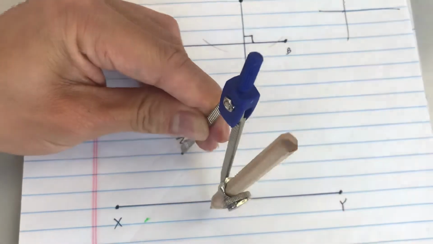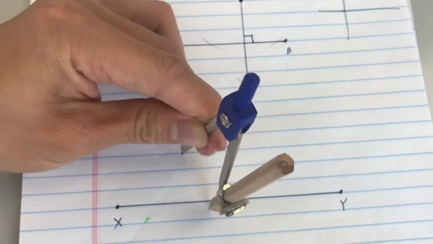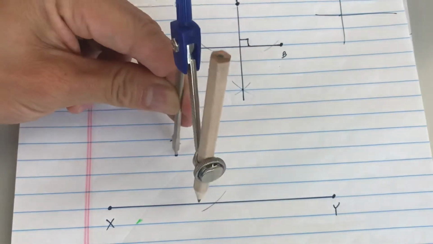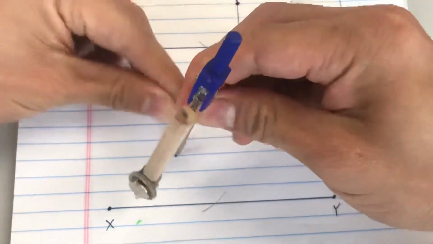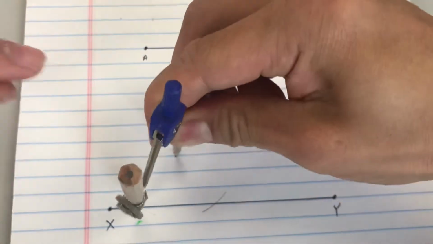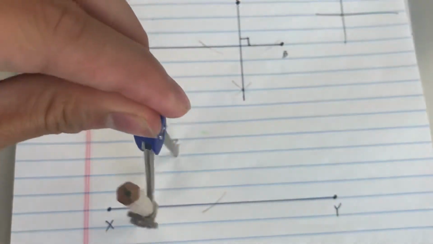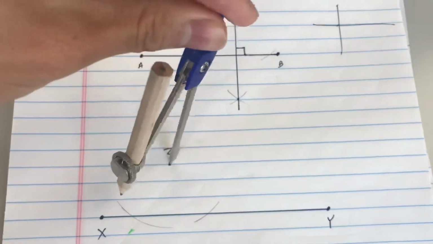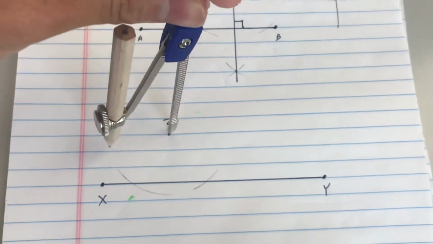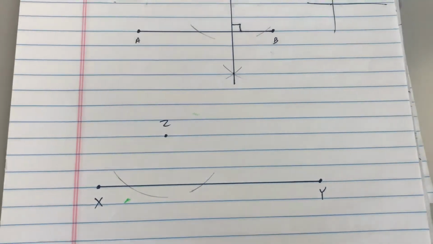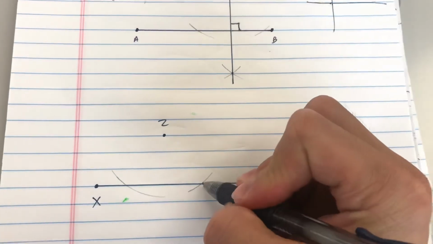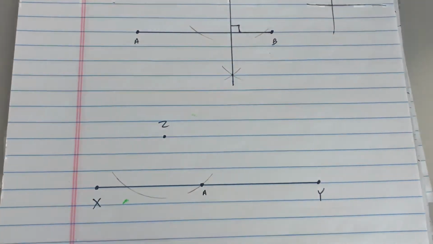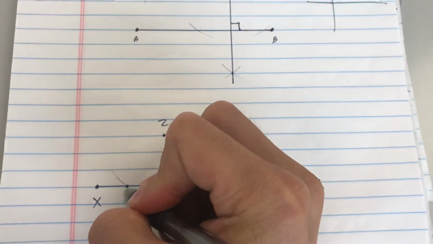I need to make an arc slightly past where line xy is on one side, and then I'm going to make the same arc on the other side. Obviously, use the top of this thing so that you are holding it carefully. Once you are done, you can see these two arcs that I've made. You're gonna label this point, let's call it point A, and I'm gonna label this point and call it point B.